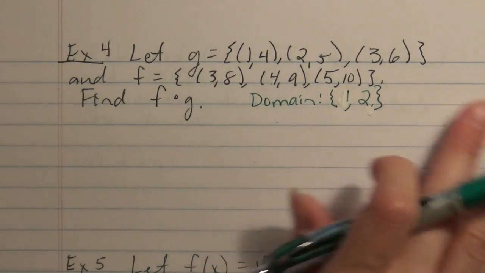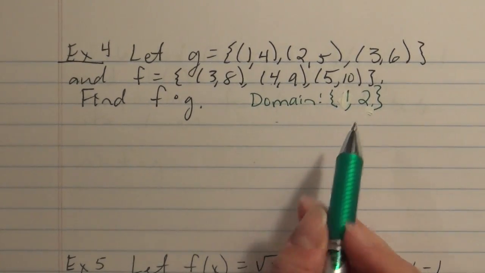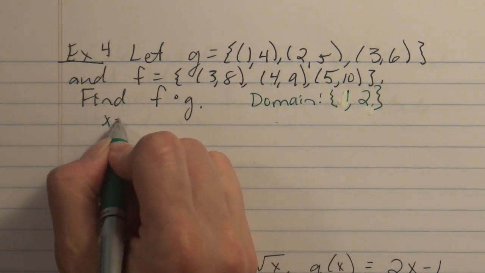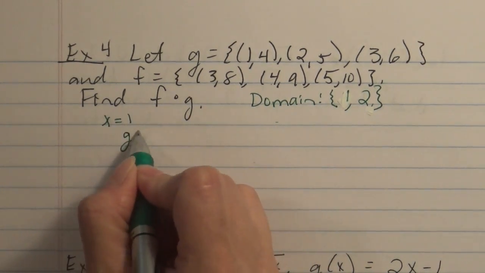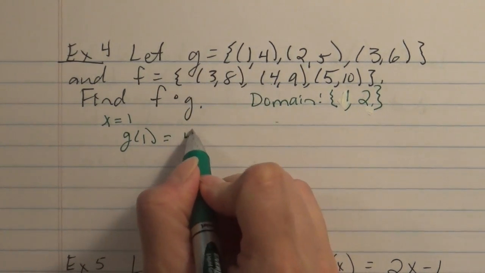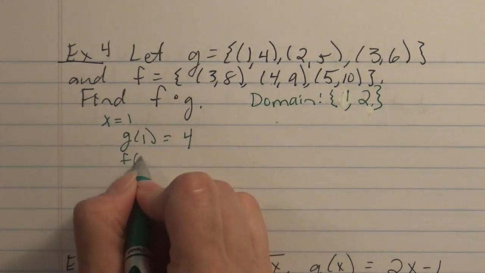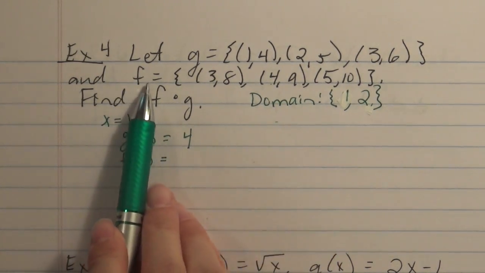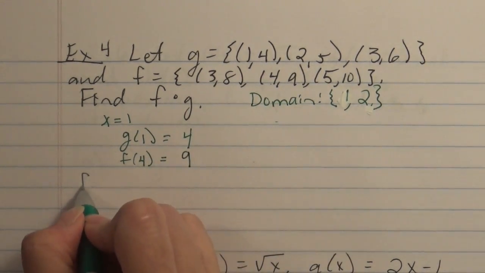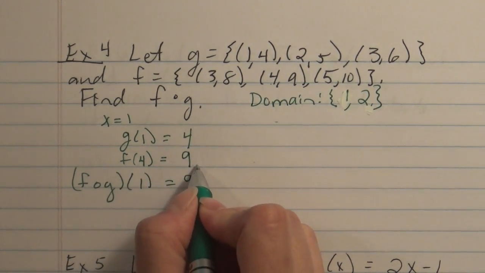Now that we have our domain, our x values for f composite g, we'll go ahead and calculate this. And this is really not that hard once you know how to proceed. So if x equals 1, we start by finding g of 1. What is g of 1? Come up here, g of 1 is 4. Now I need to put 4 into my f function. So I calculate f of 4. Go to the f function, find the 4. My y value would be 9. So that tells me that f composite g of 1 is equal to this 9 that I got here in my last step.